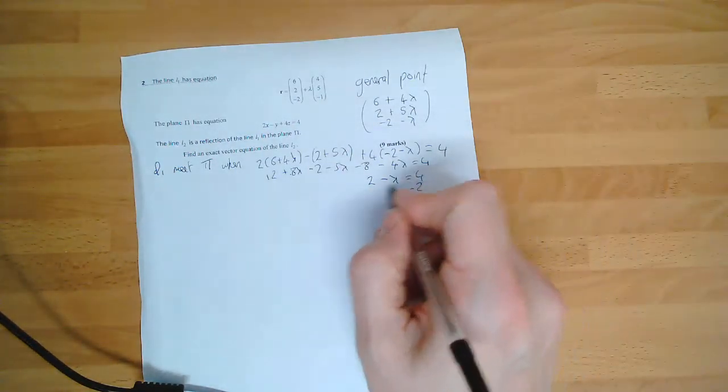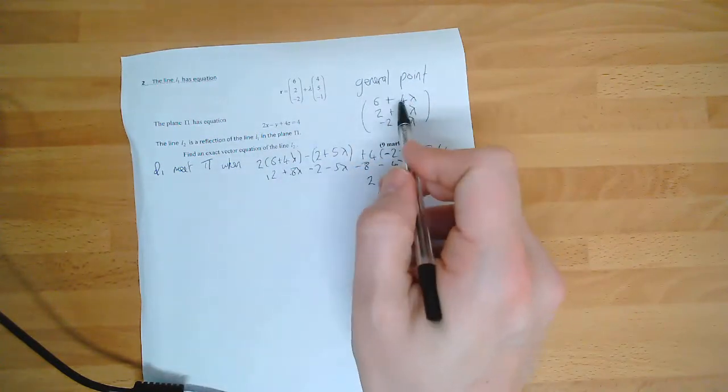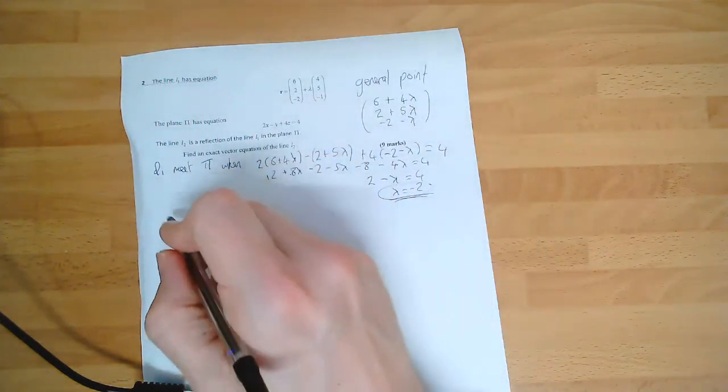So we know lambda equals negative 2 with this general point when it intersects.